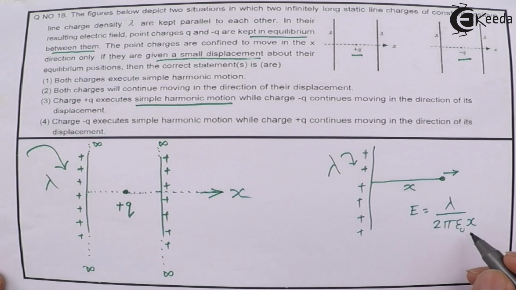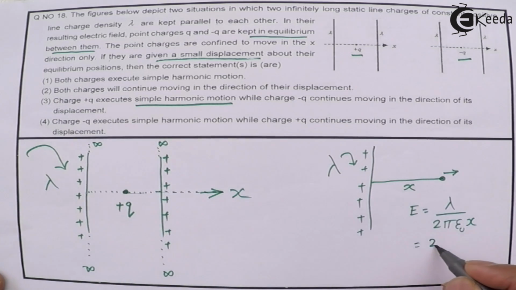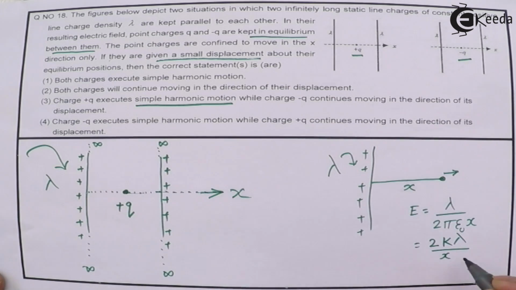Now I can convert this to k form. If I multiply 2 over here and 2 over there, then this will be 2 times, and multiplying 2 here will become 1 upon 4 pi epsilon naught, which is k lambda divided by x. So this is the value of E that we are going to use for this situation.